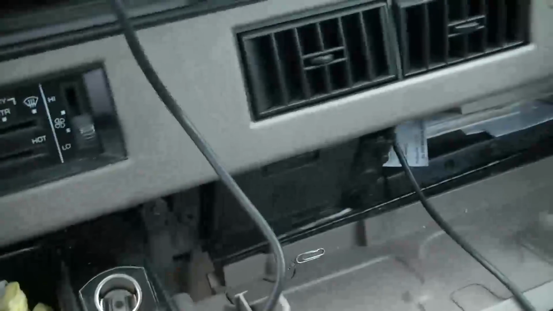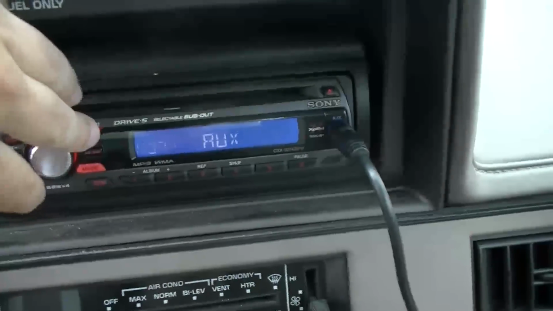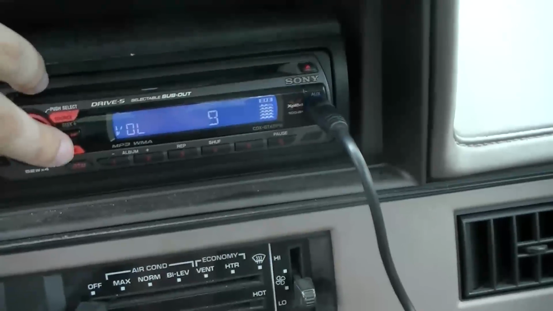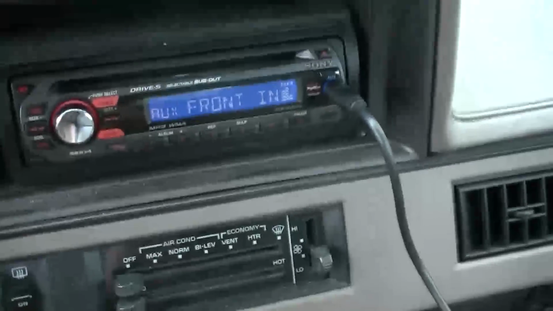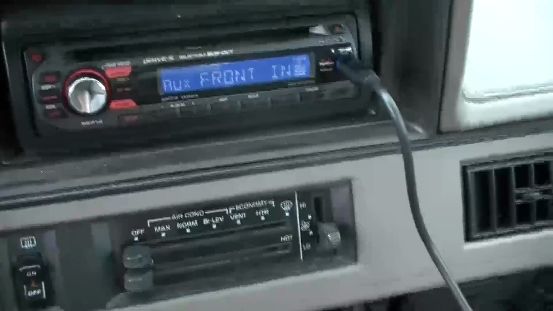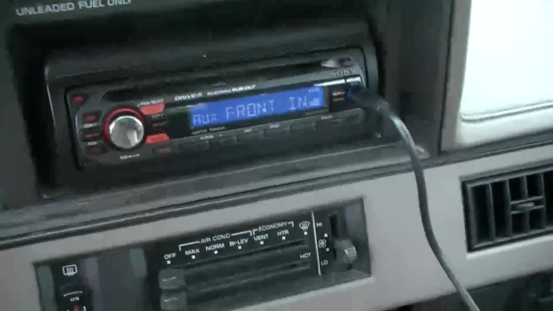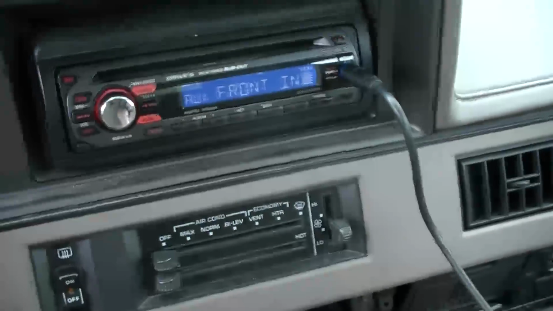So mine's on iPod right now. I'm just going to turn the volume down just to be safe. I'm going to go to not tuner, auxiliary. And so now we got music going through the iPhone. And yeah, as long as you just have that auxiliary connection, you'll be all set.